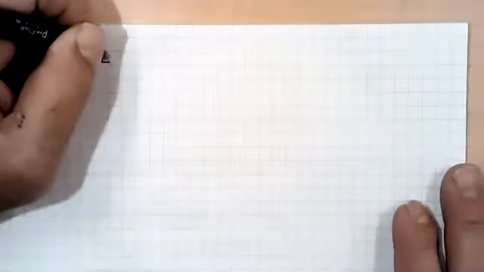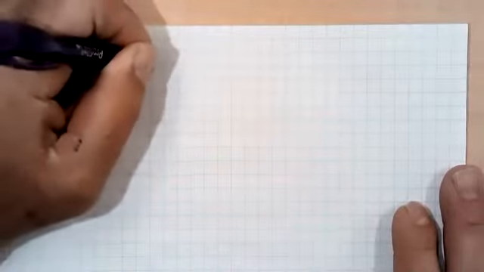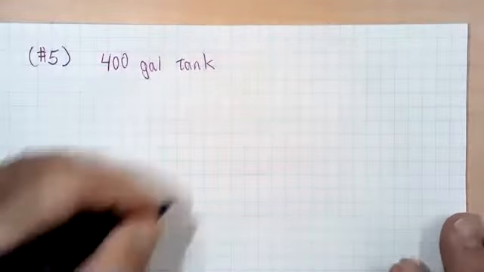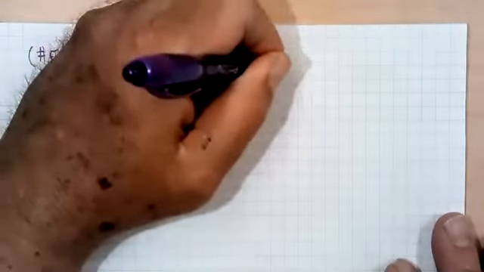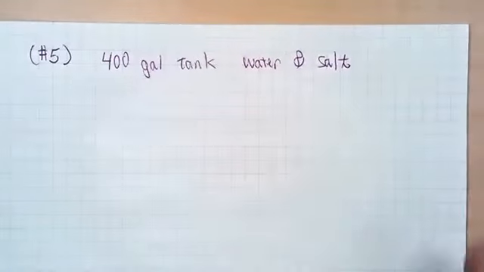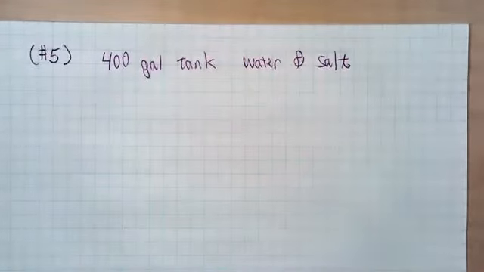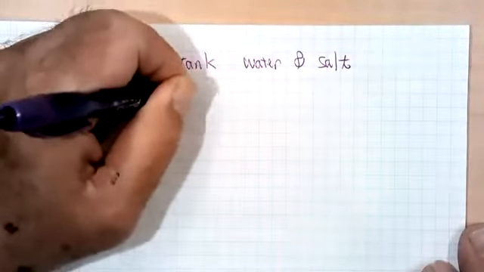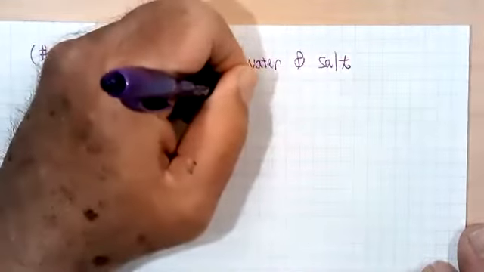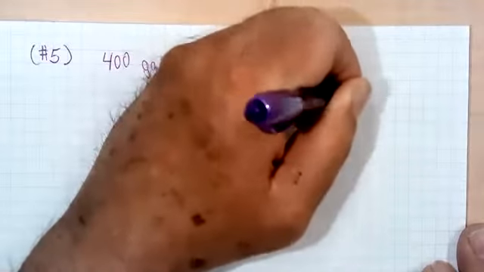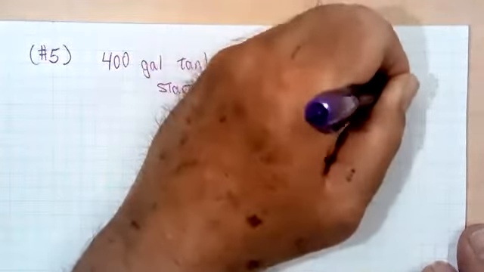Okay, the physical situation is this. We have a 400-gallon tank. And inside of the tank is water and salt. And we are going to assume that we start with, let's say, 50 pounds of salt in 400 gallons in the tank.